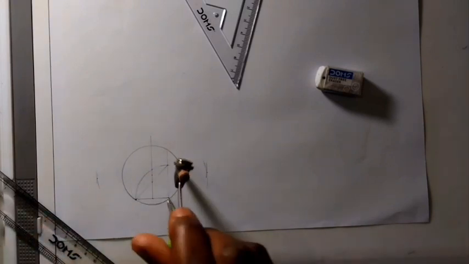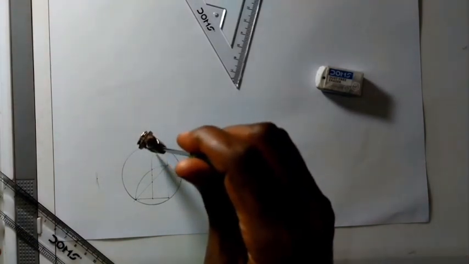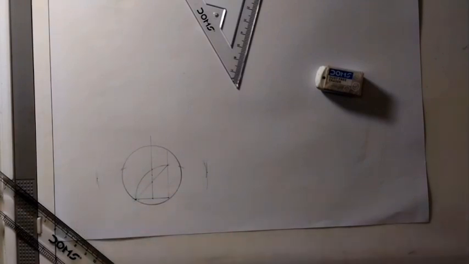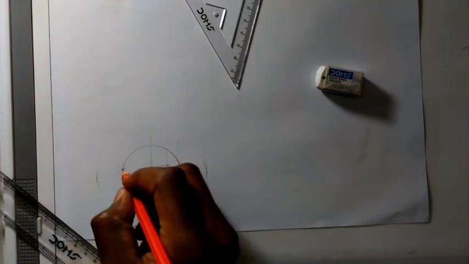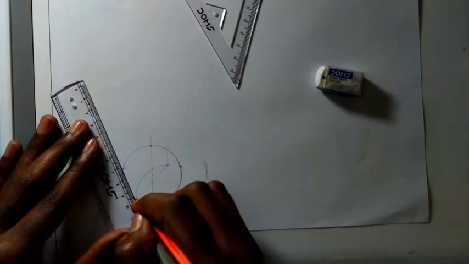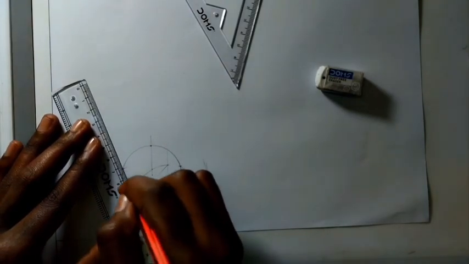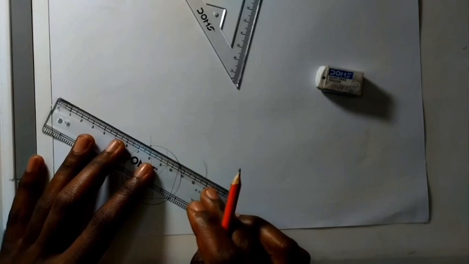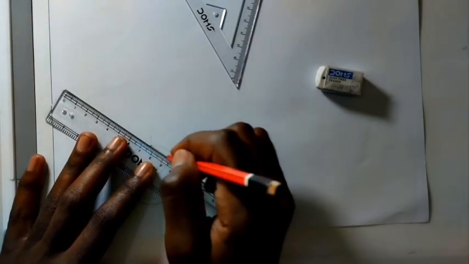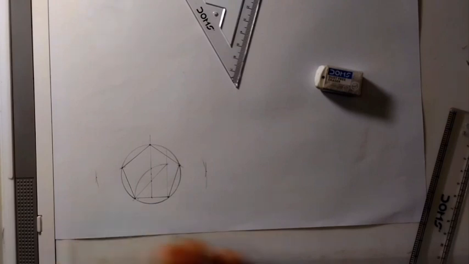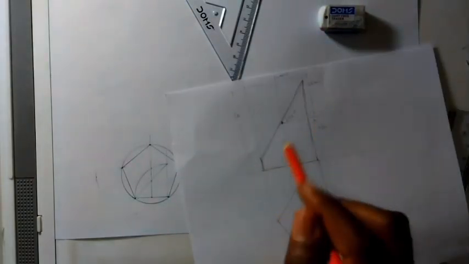Use this distance to mark. Now join this point. After drawing the base of the pentagon, now we are going to draw this line here.